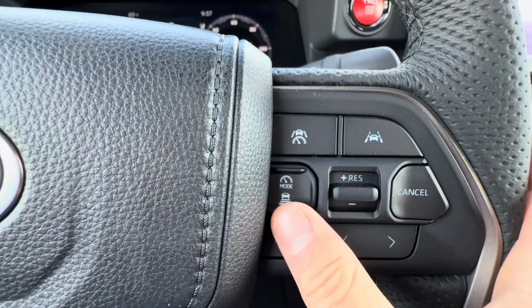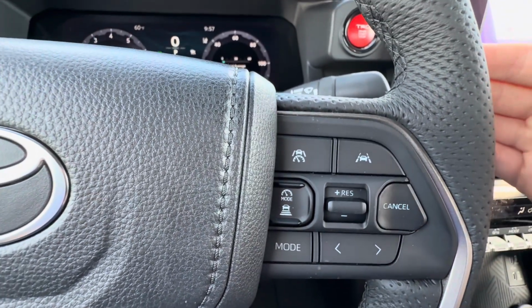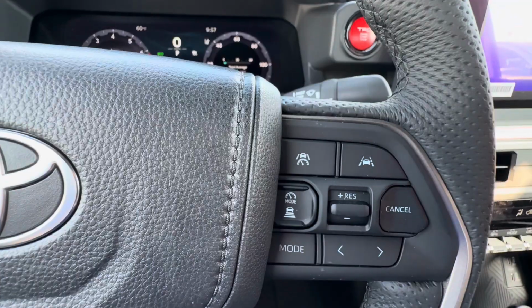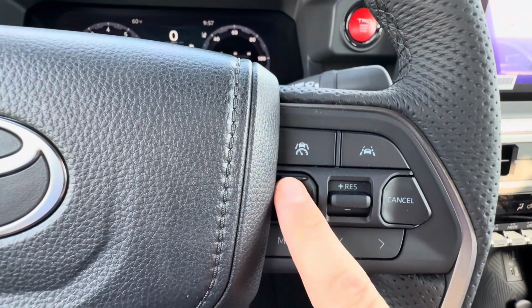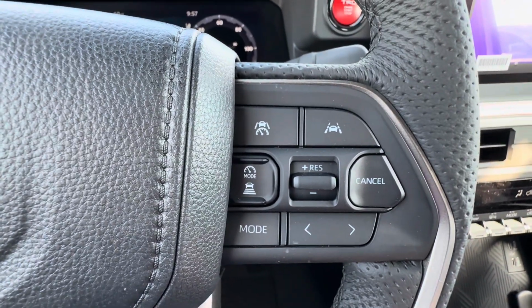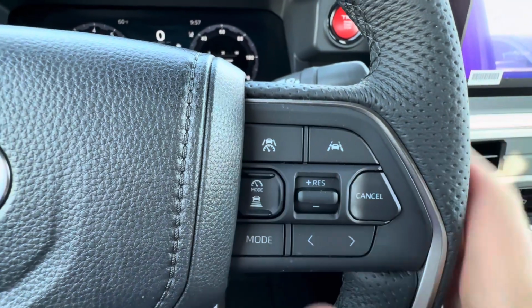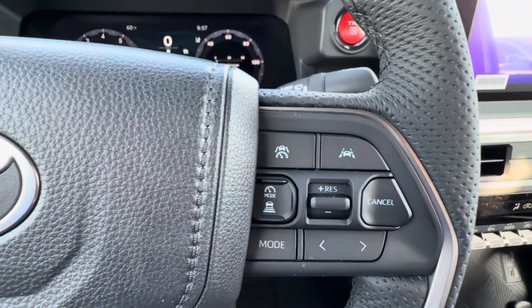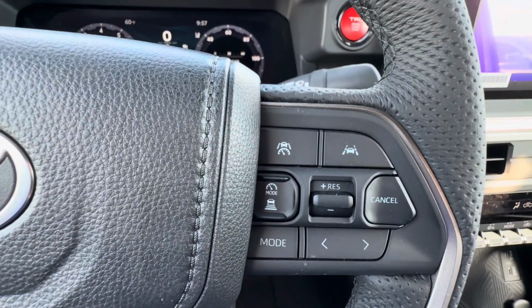Here is for your adaptive cruise control to adjust the length from traffic from 1 car length, 1.5 car length, 2 car lengths away, as well as being able to adjust your cruise control mode, whether you'd rather have standard cruise control, where you make your adjustments on speed, or adaptive cruise control, where the car understands that you are approaching a vehicle and will slow down to the rate of traffic.